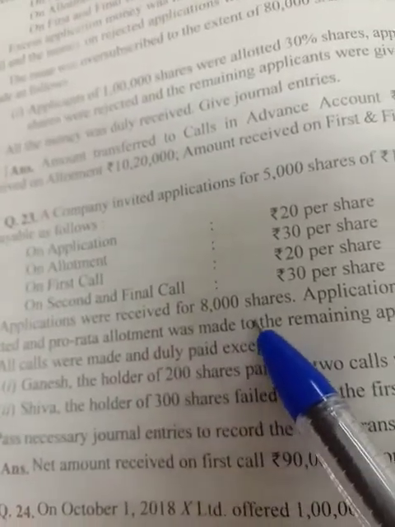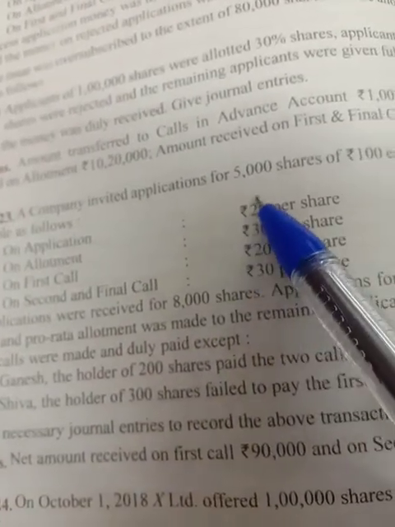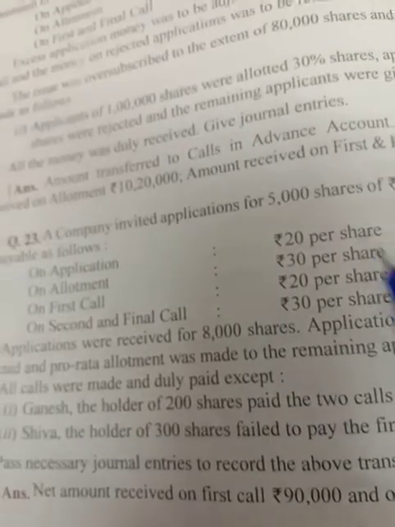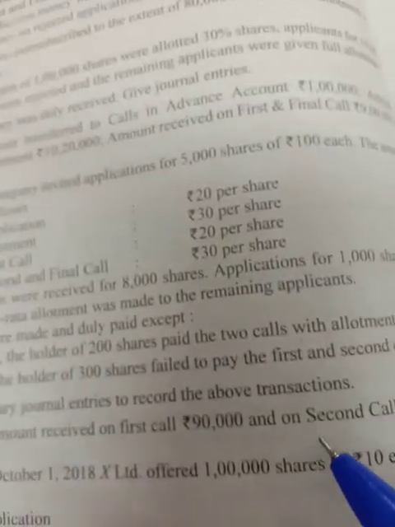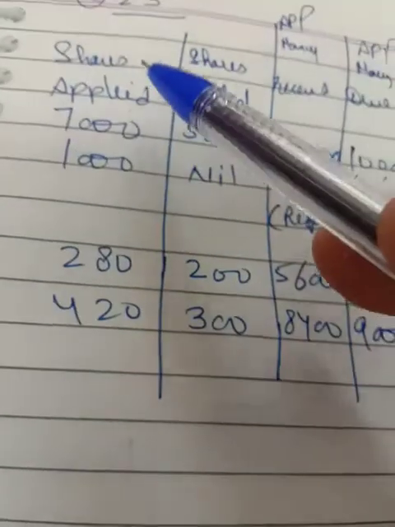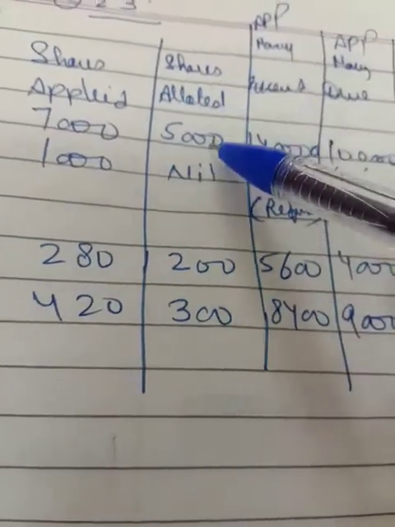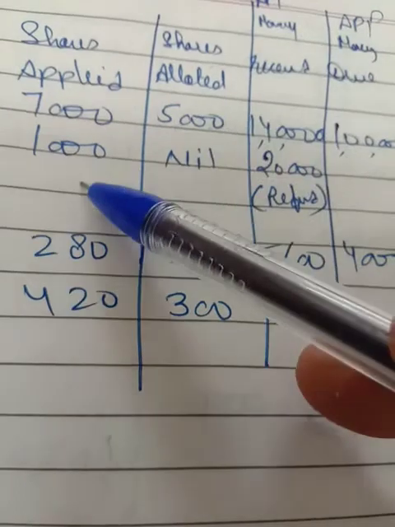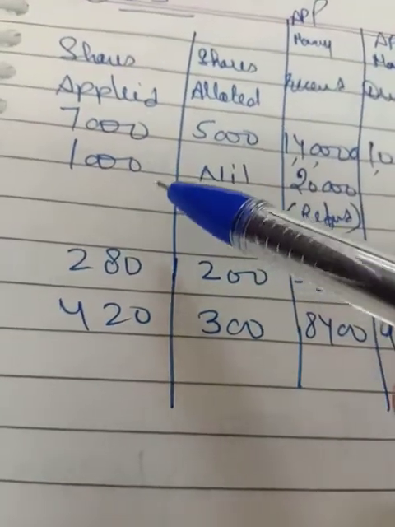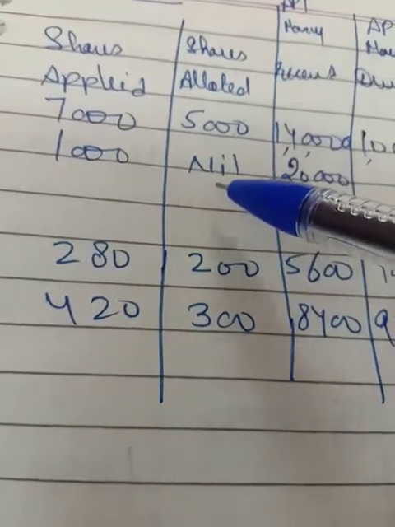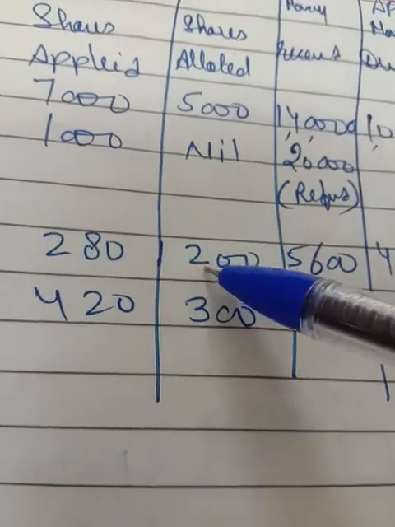So this is the case: applications were received for 8,000 shares, but the company wants to issue 5,000 shares. So here you have to record the journal entries in this case. First of all, you have to make the table. First of all, shares applied 7,000, shares allotted 5,000, and 1,000 shares have been applied for by the public, but they have been allotted nil. Now I am just recording all these shares also.